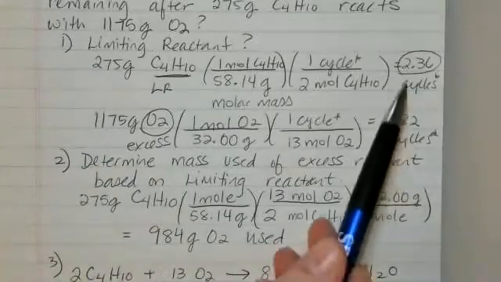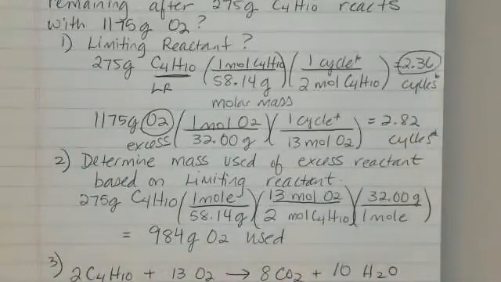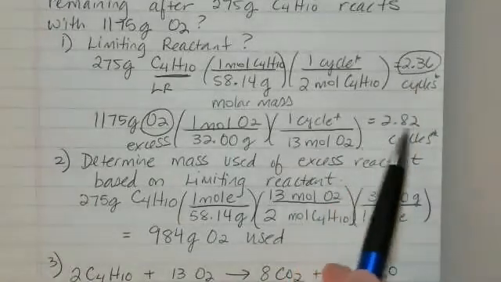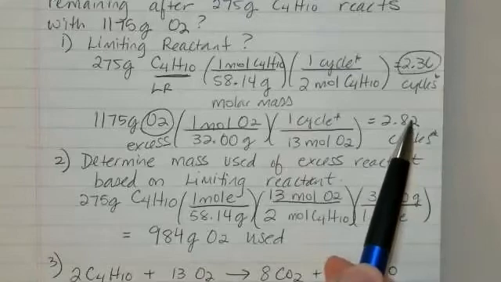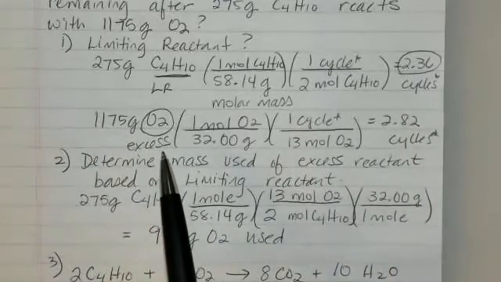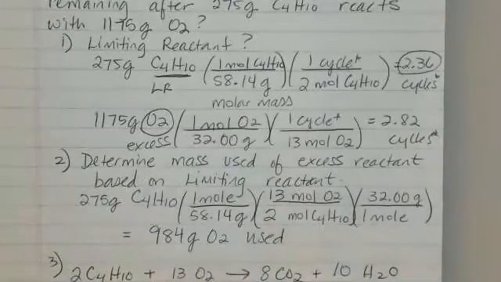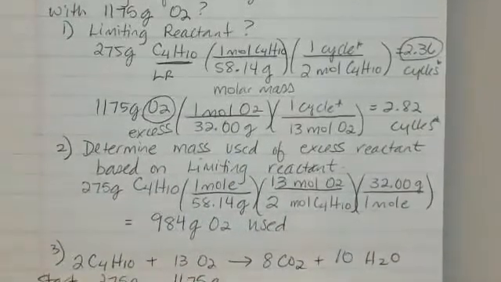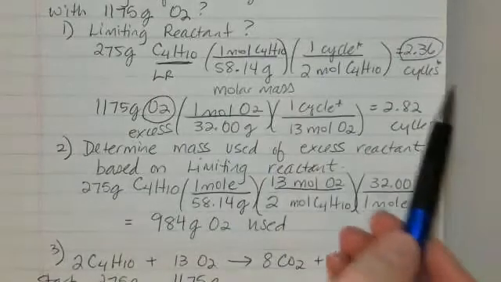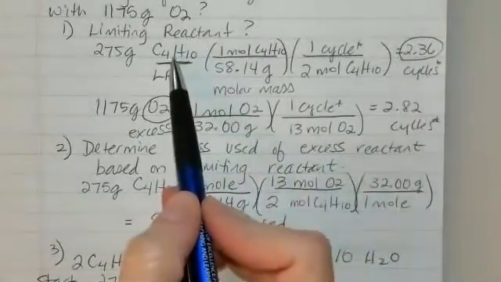Now from here, honestly, there's a lot of math you could do. Some students can look at this and say, well, 2.36 as a percentage of 2.82 is blank. And then that percentage times 1175 would be what's used. You know what I mean? Like you could do it that way. There are different ways to do it. But I try to be as consistent as possible with the stoichiometry. So we found out butane limiting.